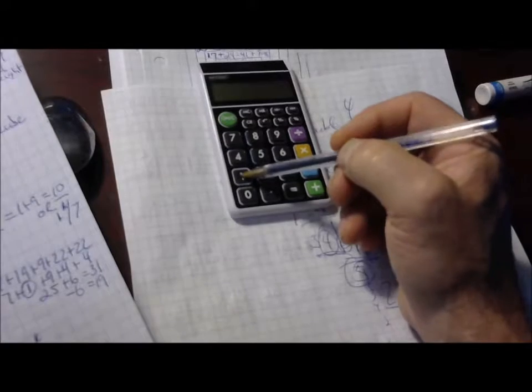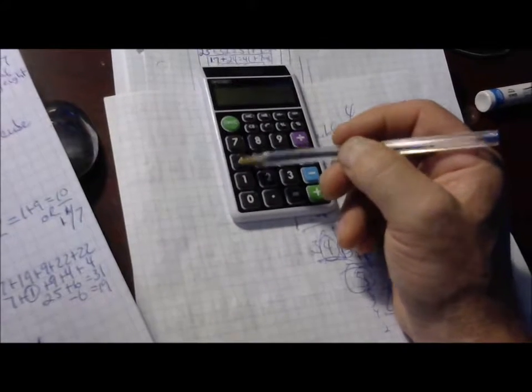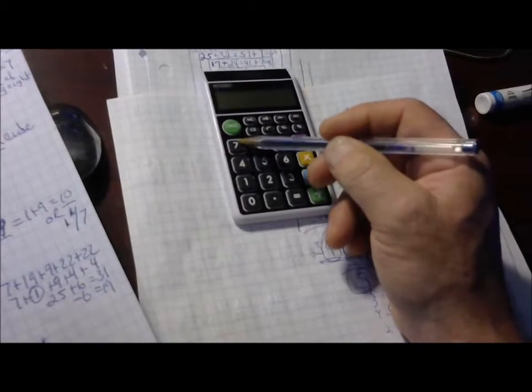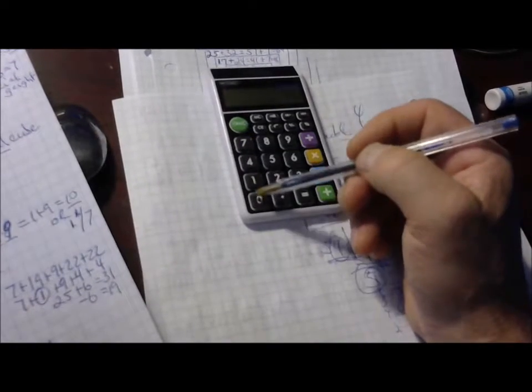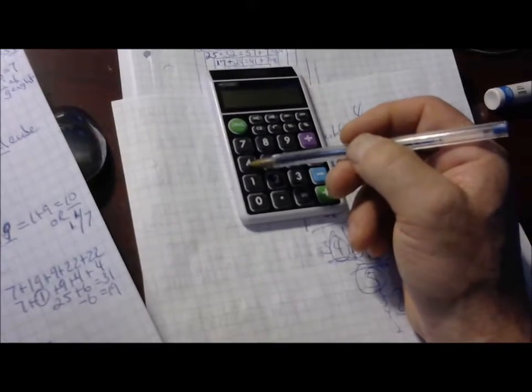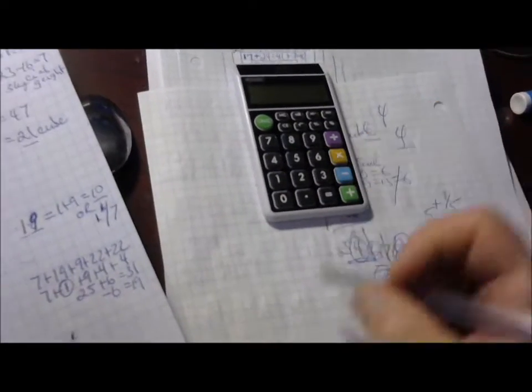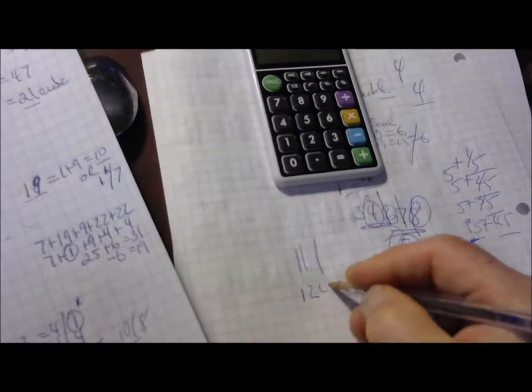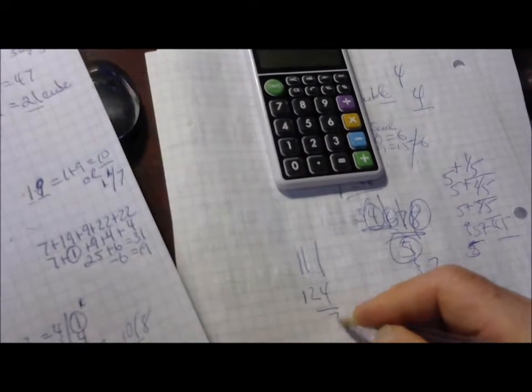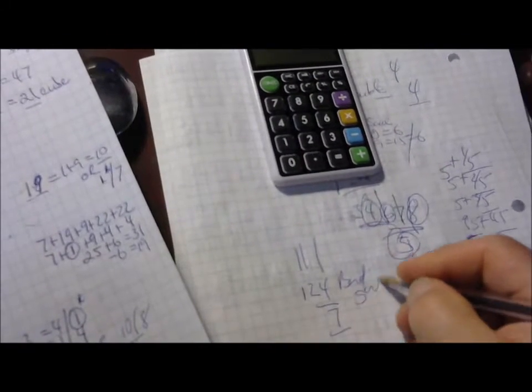1, 0, 1. Would that be 7? 1, 1, 0, 1 is 7? 1, 2, 4, 8. Wait, 1, 2, 4. No, binary. No, it's 1, 1, 1. Binary 1, 1, 1 would give me 1, 2, and 4. That would give me 7. That would give me the bad cat in the gateway.